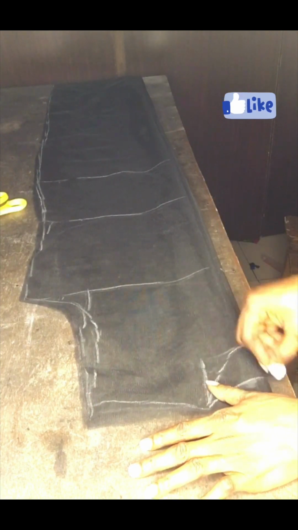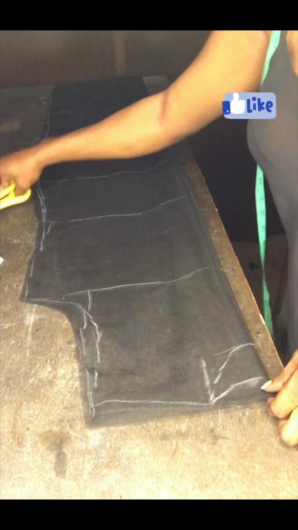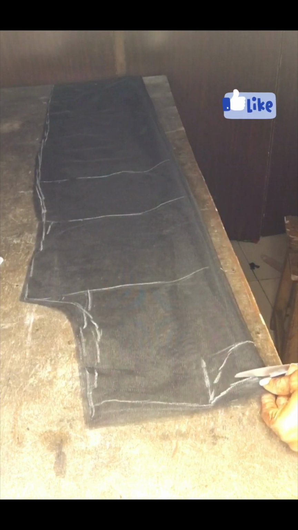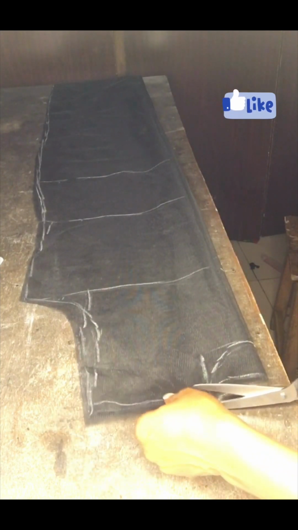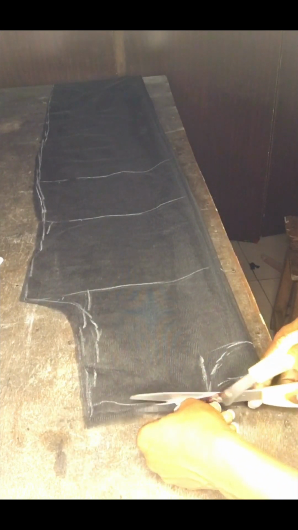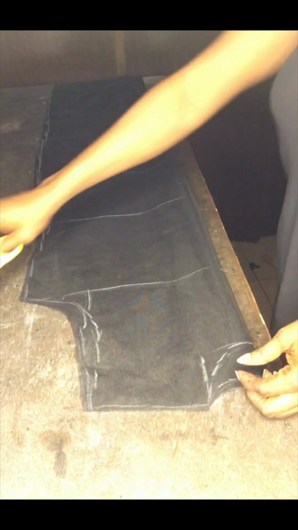So I will cut it together with the front armhole. Later I will remove it and cut out my front armhole, my front neckline. So I have to remove the back part of the dress, then work on the front part.